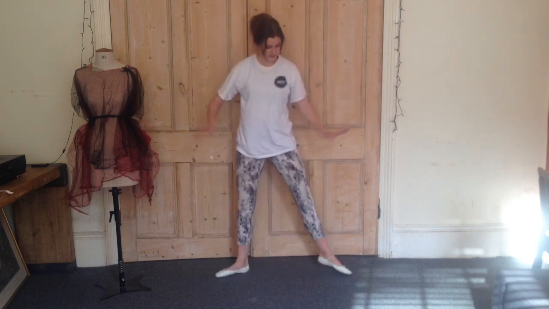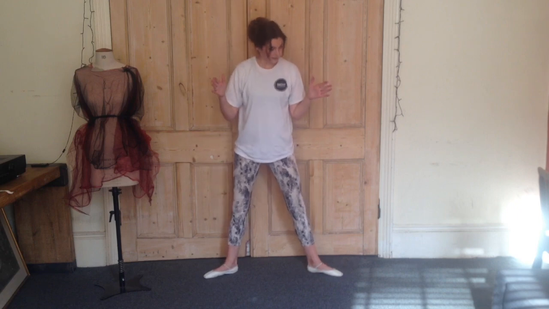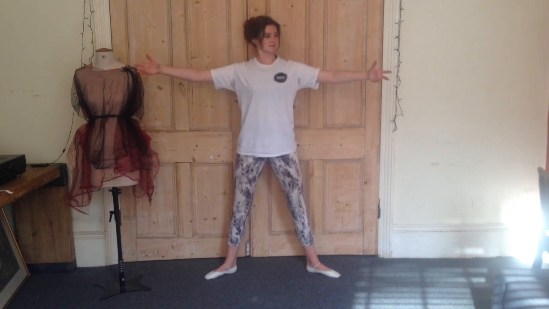And then we're going to do second position, so we're going to take our legs out, just wider than shoulder width apart, and again, not pointing to our sides, otherwise we'll fall. So just relax with the toes pointing diagonally in front of us. Now our arms, we'll take them out to the sides.